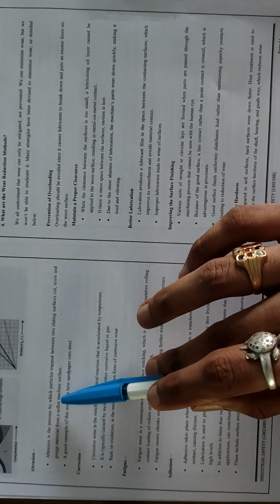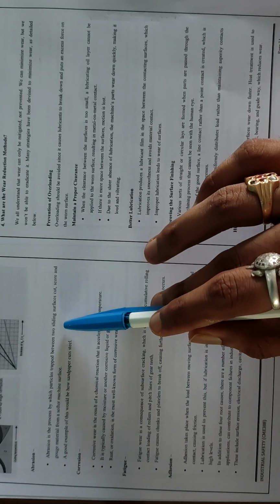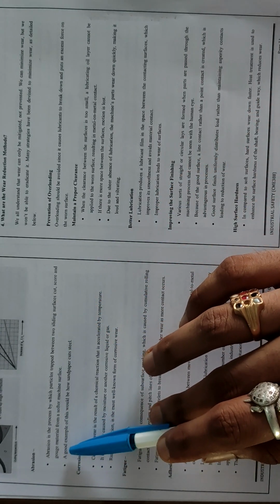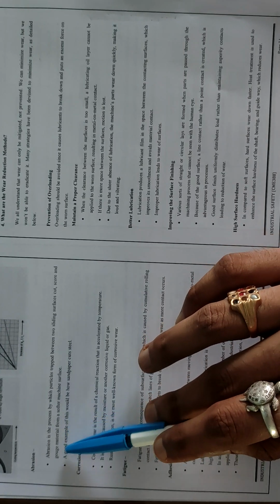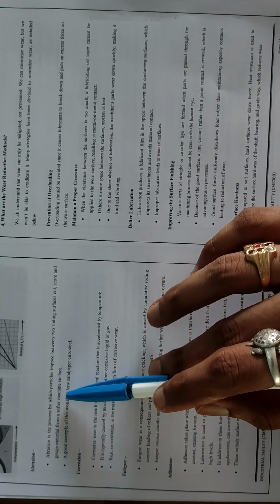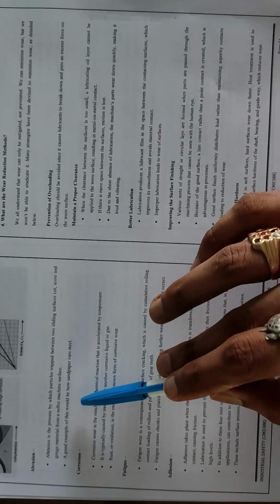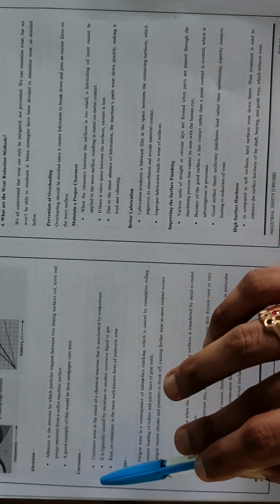Abrasion is the process by which particles trapped between two sliding surfaces cut, score and gouge material from a softer machine surface. A good example of this would be how sandpaper cuts steel.